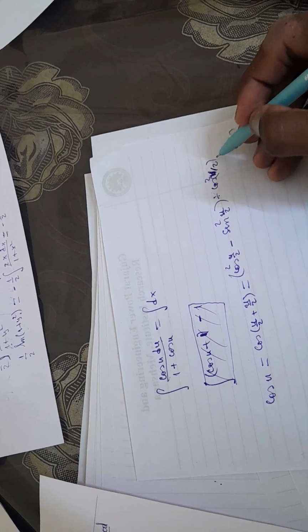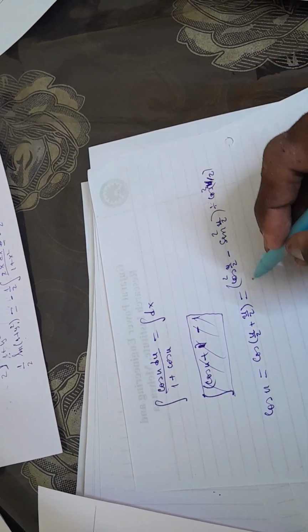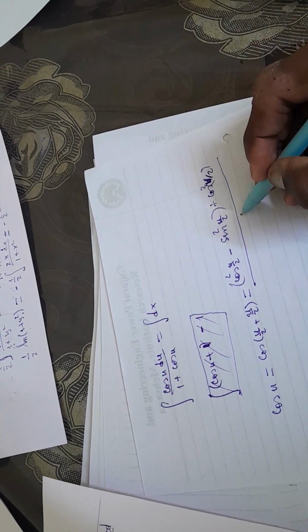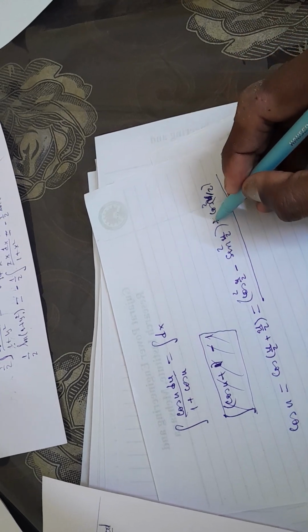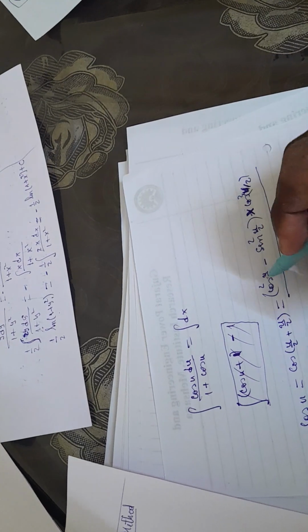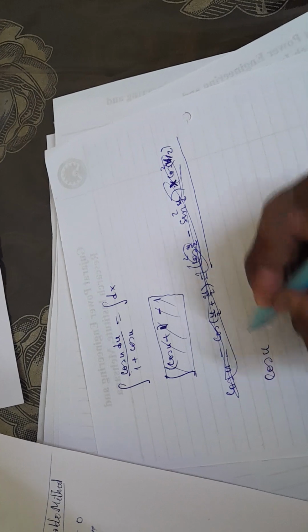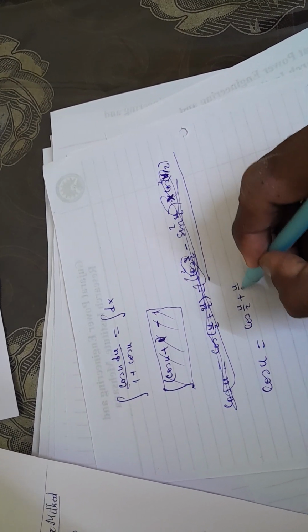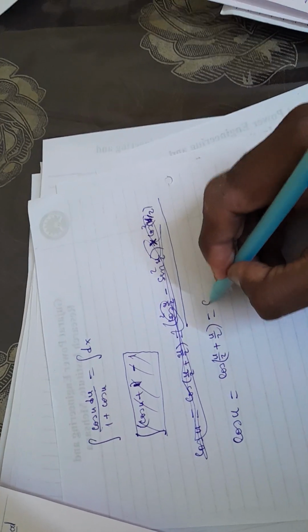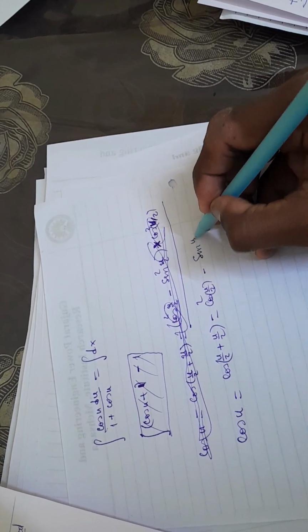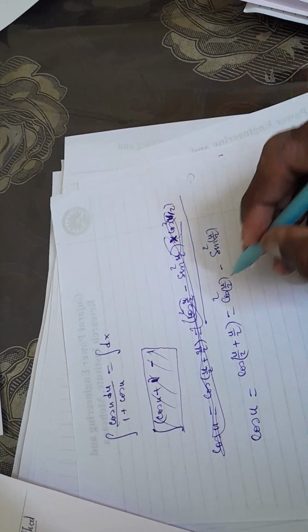Divide by cos square of u by 2 in here, okay? And the same as you came here, divide, and do the same here. Sorry, I'm just making confusion here. Let us write here: we have cos of u, which is equal to cos of u by 2 plus u by 2, and this is cos of u by 2 square minus sin of u by 2 square.